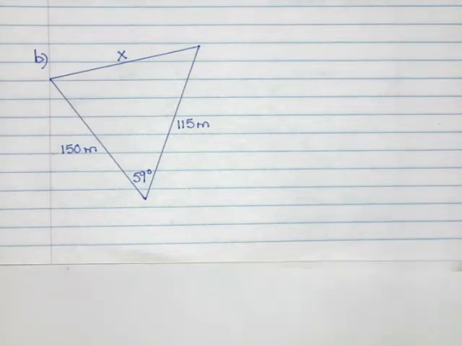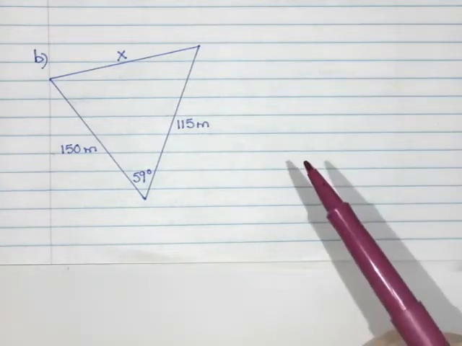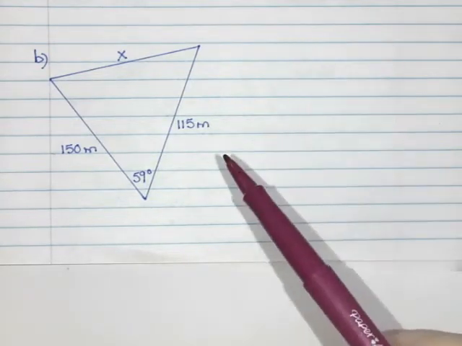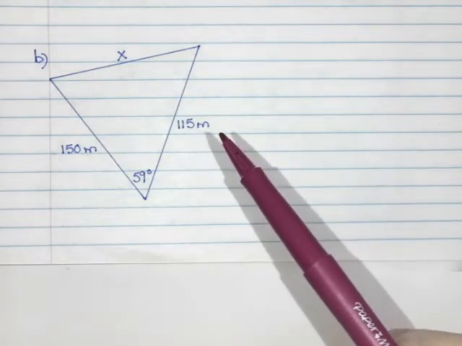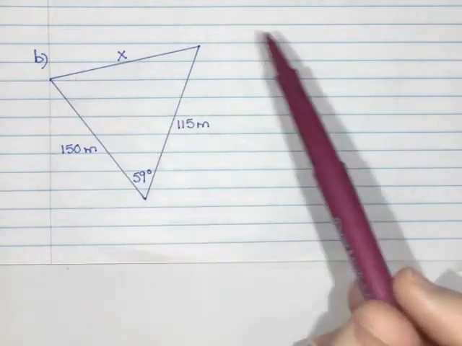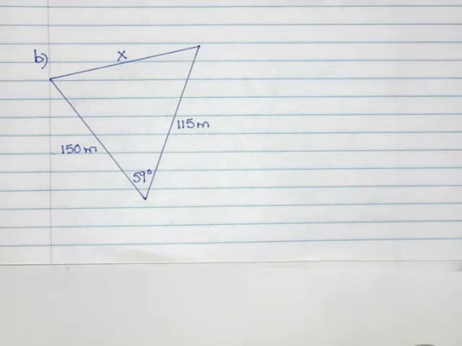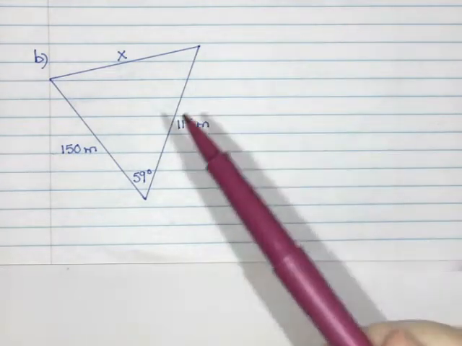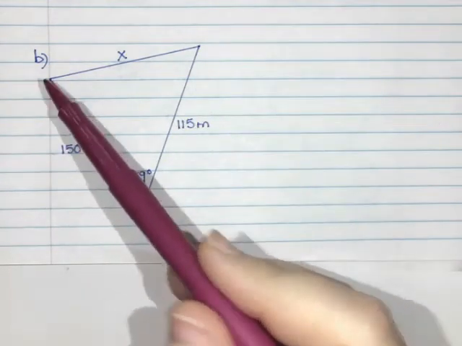This is part 2 of our lesson on cosine law. So we just discussed how cosine law can be used to calculate a missing angle or a side in a triangle that doesn't necessarily have a 90-degree angle in it. So we're going to take a look at example B.